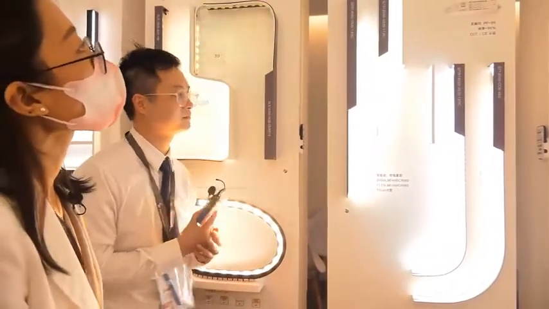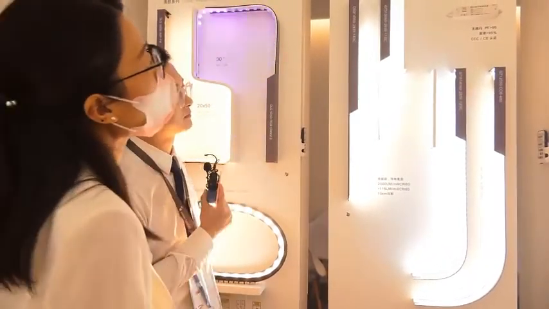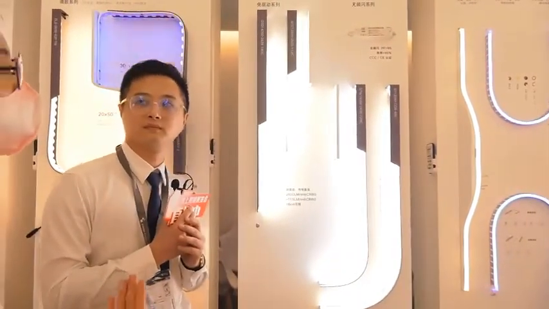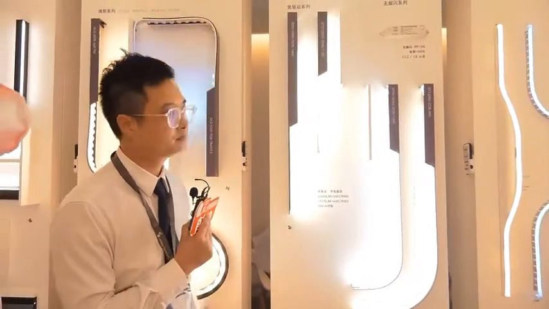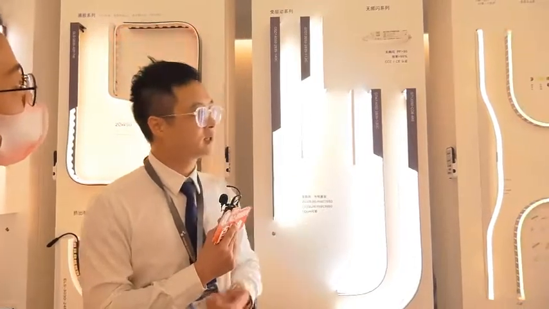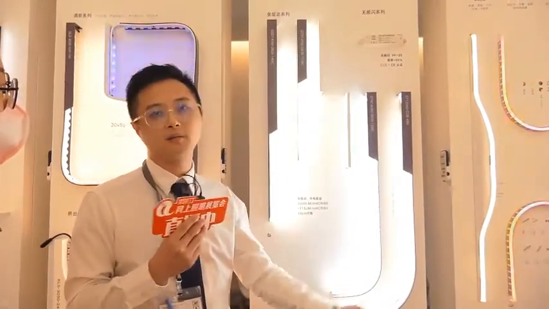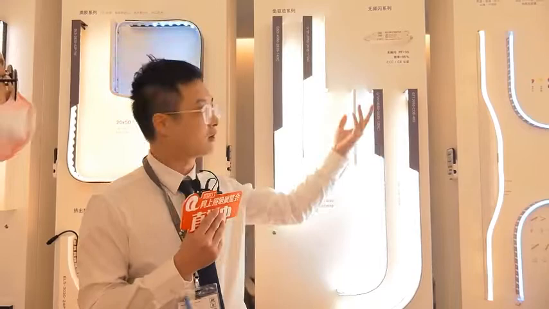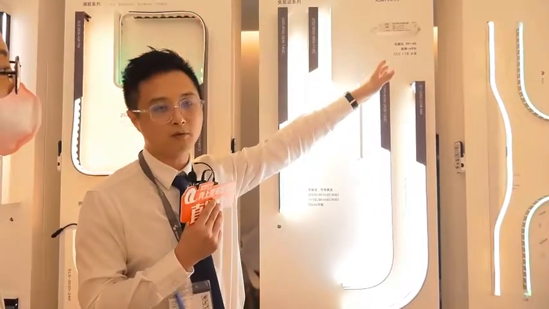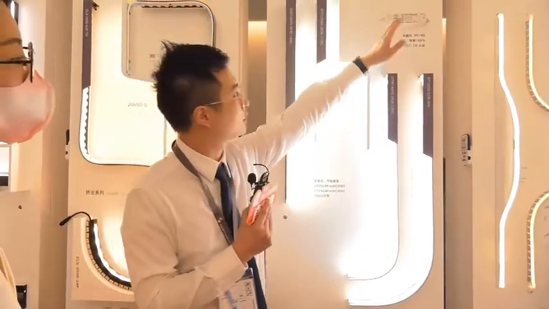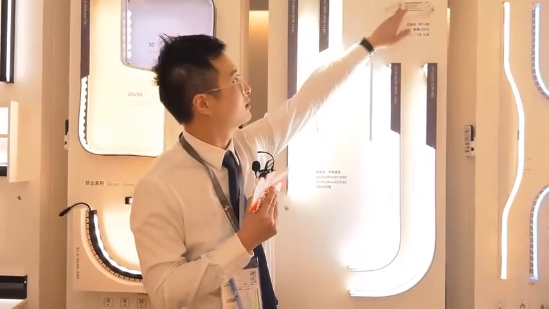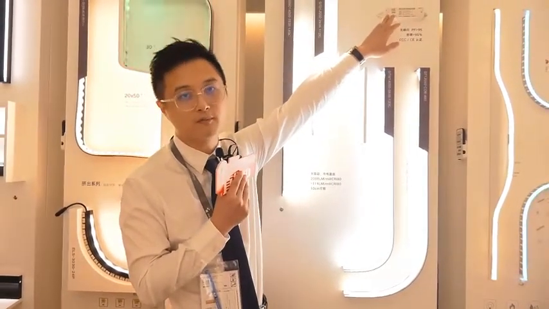I see. And you also mentioned here no flickering, because this is a problem that a lot of buyers have. Yeah, and this is no flickering. Flickering is actually nothing about the strip light. It's about the driver. So we solve the driver's problem. We solve the flickering, so we change to this no flickering driver.